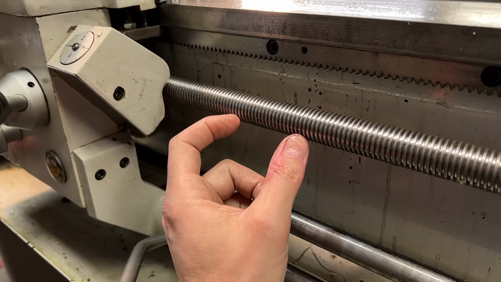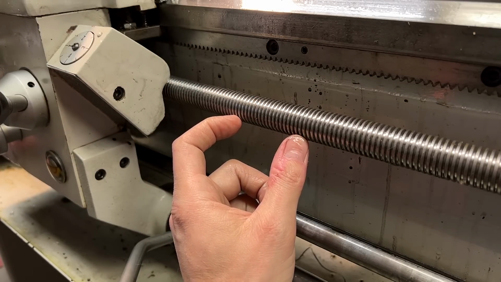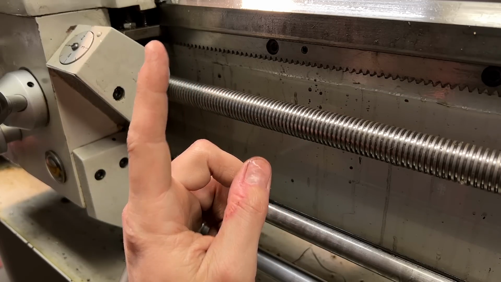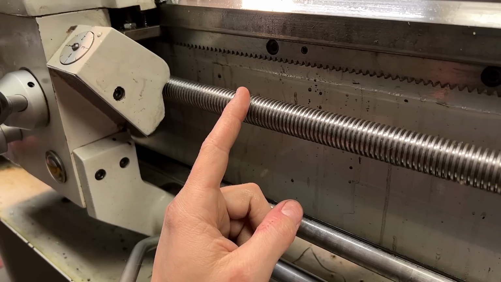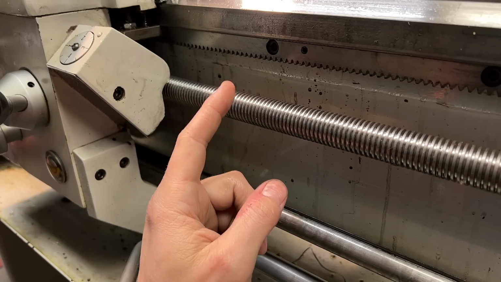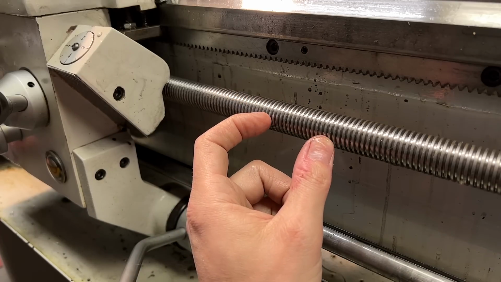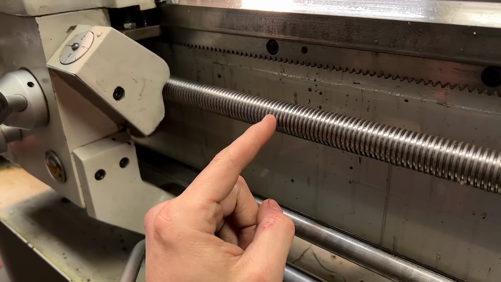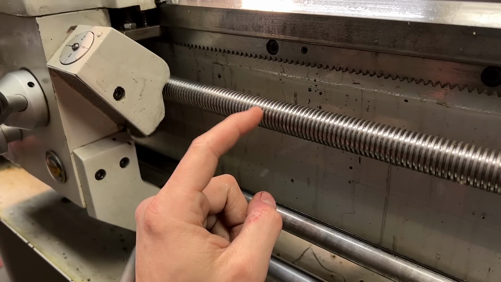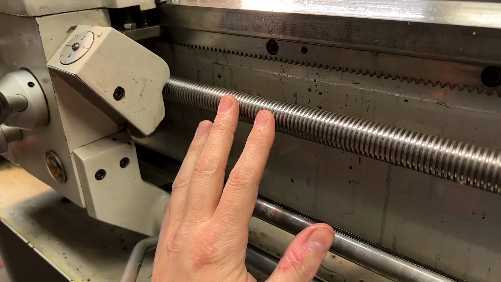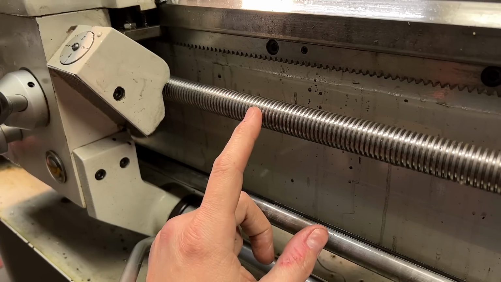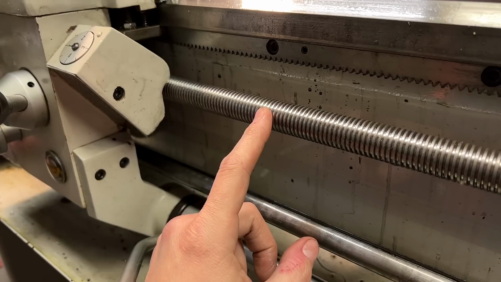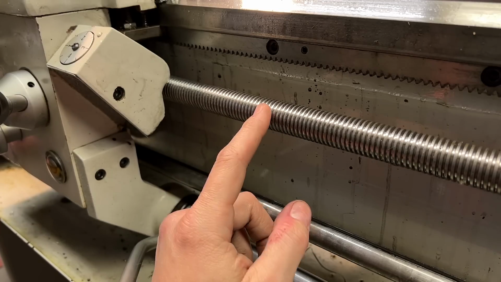So if I have an 8 TPI lead screw, like I do here, that means that in the amount of time that it takes my spindle to make 8 full revolutions, I also want my lead screw to make 8 full revolutions, because this is going to cause my carriage to move 1 inch. This is going to be a 1-to-1 relationship between the spindle and the lead screw. So with that in mind, we can now think about how changing that relationship between the rotation of the lead screw and the spindle will change the amount of times that helix wraps around our work.